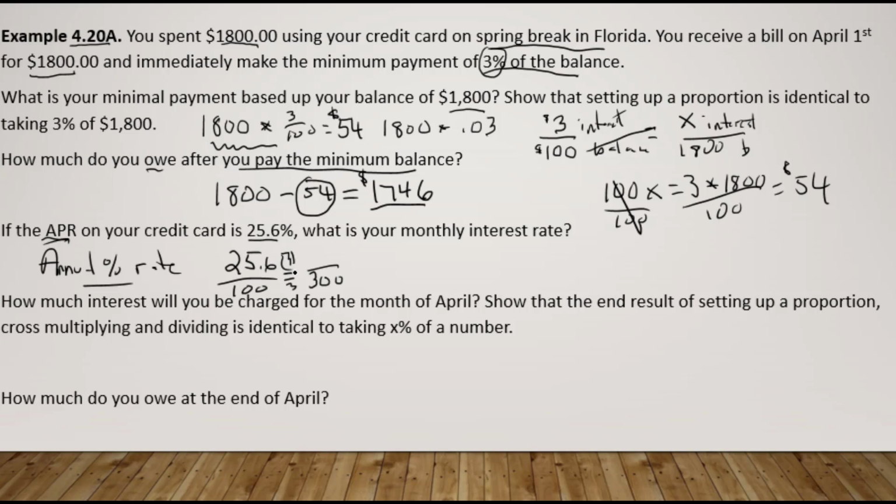You know, these are equivalent fractions. You can look at it that way, which would be 75, 76, 80, I think, but that's just an example. So that's what 25.6% annual percentage rate means.